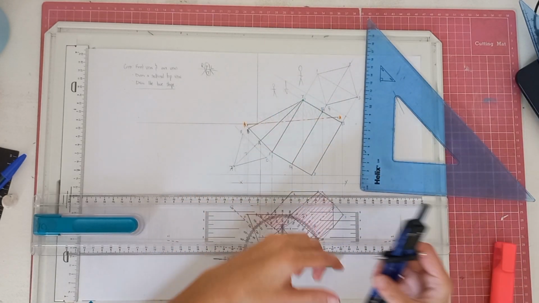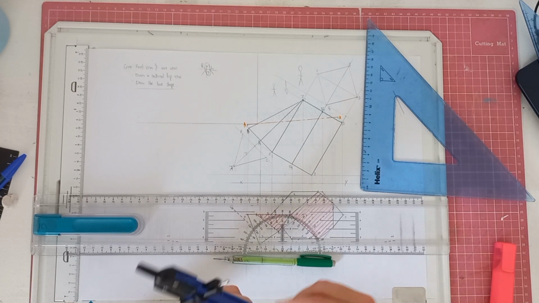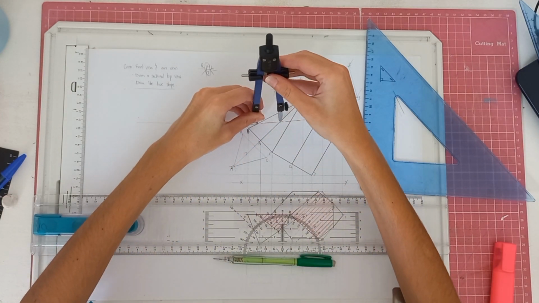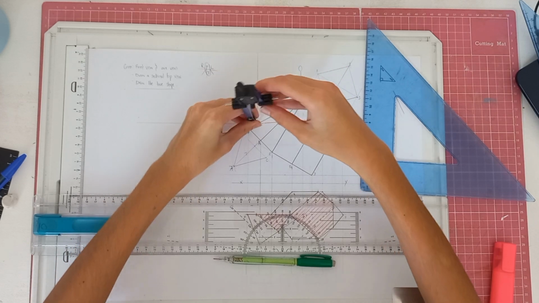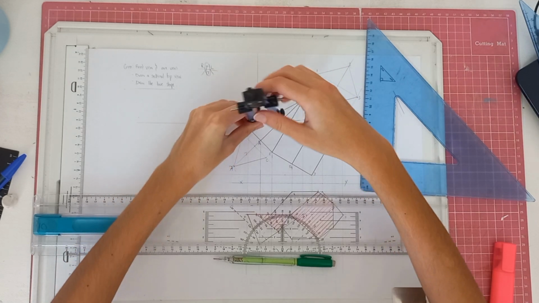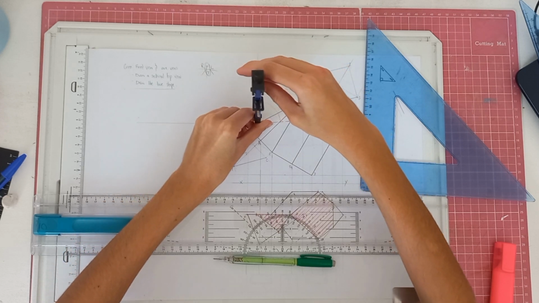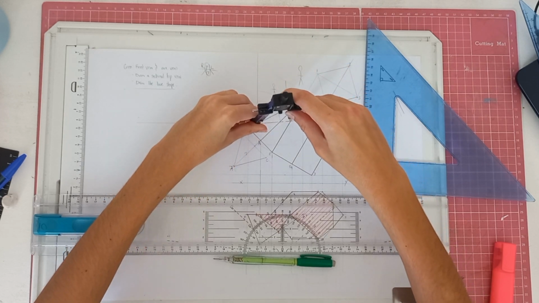And then once you've done that, every point of your cutting plane you're going to bring up, right? So you're going to have this point here, which you're going to bring up, okay? You're going to have this point here, which you're going to bring up as well.